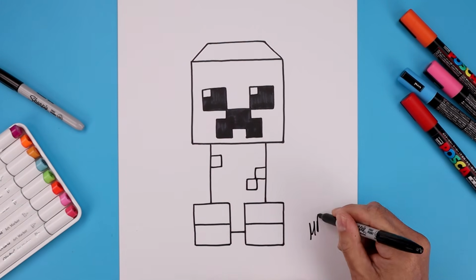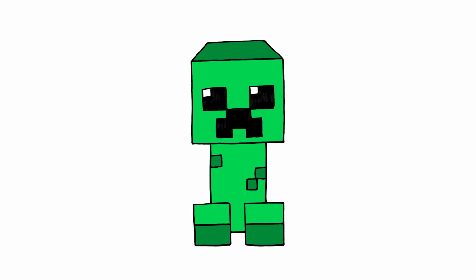And then we'll sign our art and add a splash of color. And that's pretty much it. There's a cartoon illustration of a Minecraft creeper.